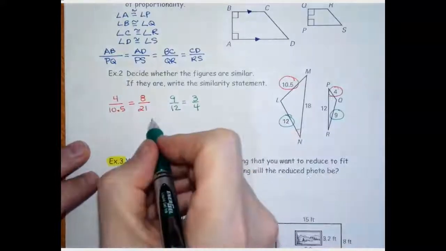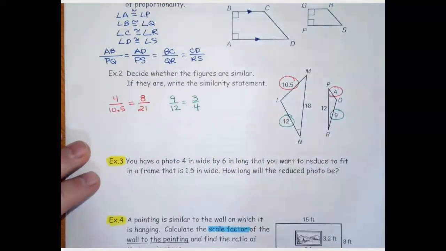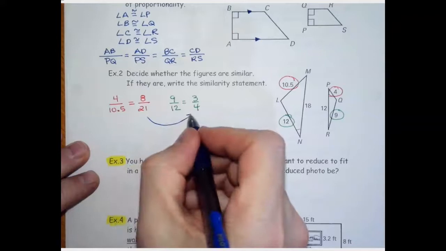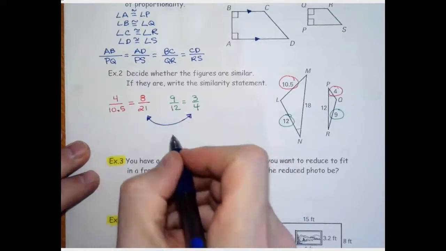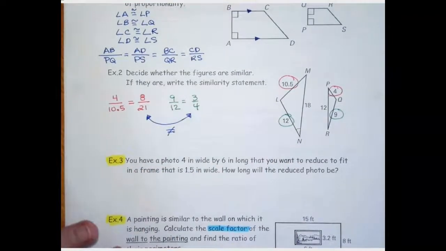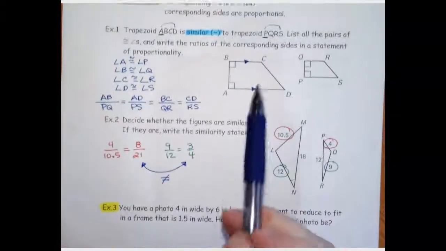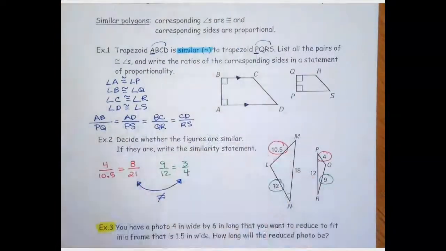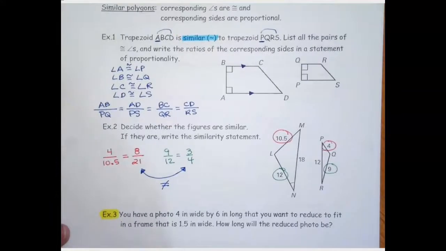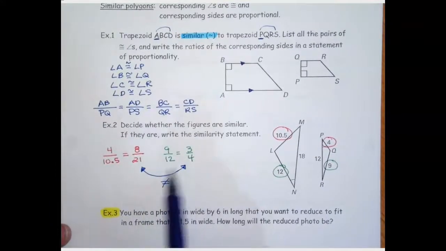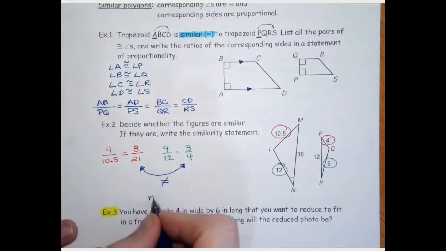So immediately, right now, we can see that these two are not proportional. These two do not equal each other, and so they're not proportional. And to be similar, all the sides have to be proportional, the corresponding sides. So the small sides correspond, the medium sides correspond, but they're not. The ratios are not equal. So this is not similar.